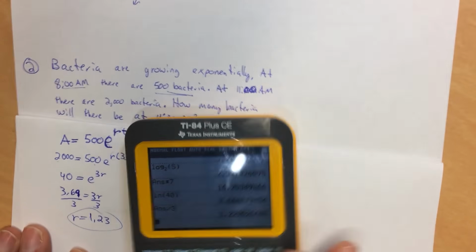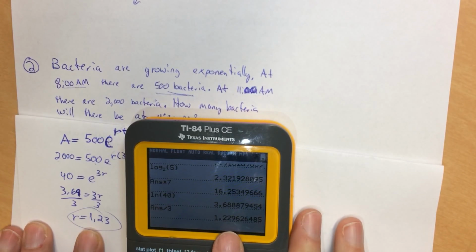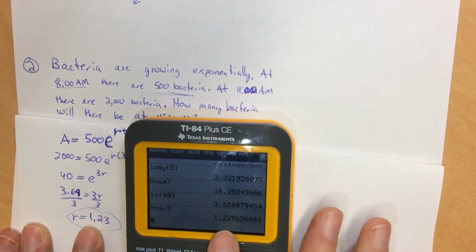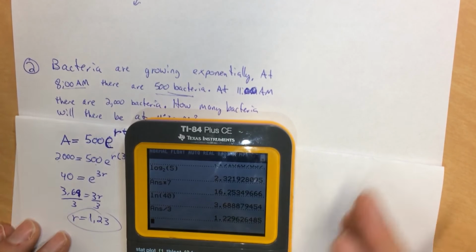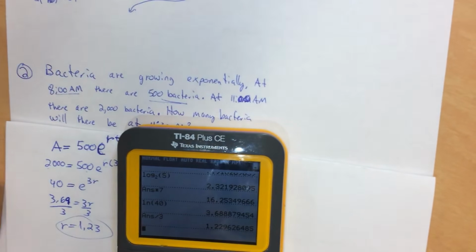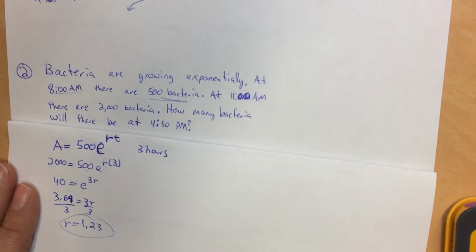Now, this is not exactly the rate I got. Again, I'm not going to use this number. I'm going to use the number that's in the calculator that's more precise. Oh no, my battery is low. Hopefully it will not run out. Okay, so now let's go back to it.